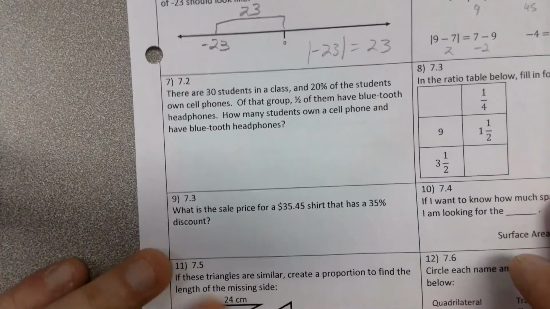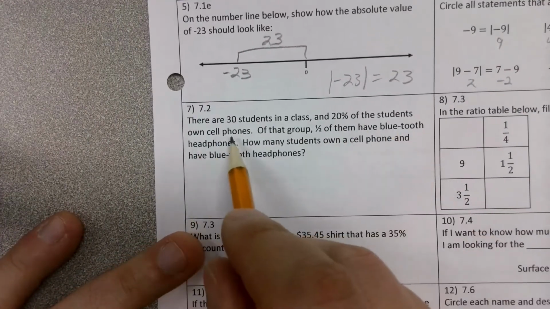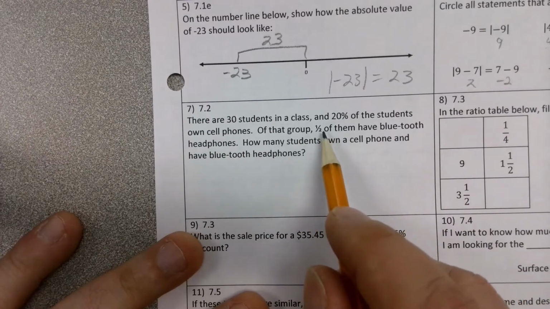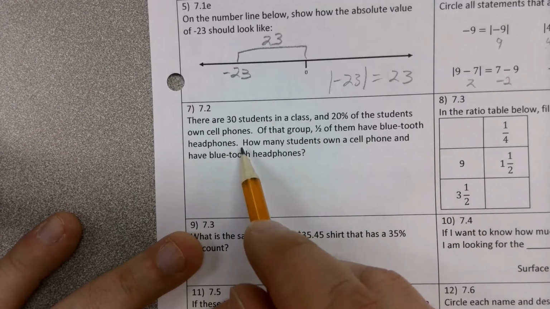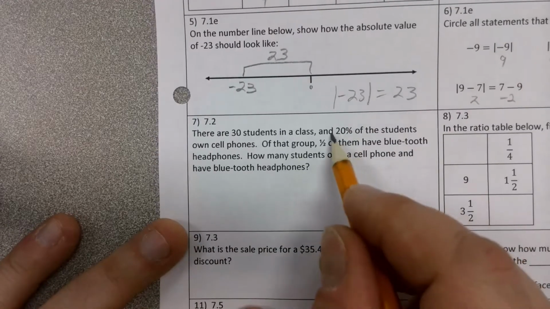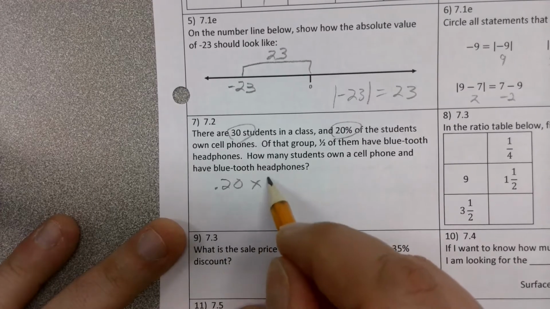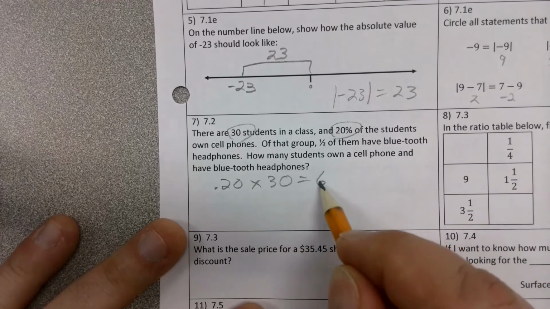All right. 30 students in class. 20% of them own cell phones. Half of that group have Bluetooth headphones. So how many have both, a cell phone and Bluetooth? So first of all, you do 20% of 30. 20% of 30 gives you 6.